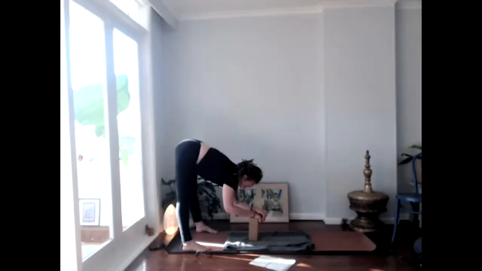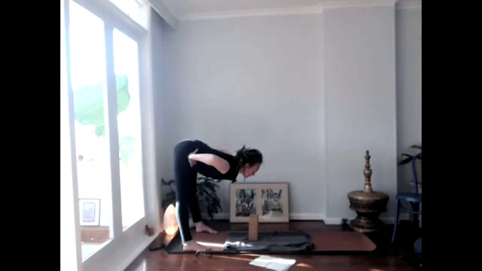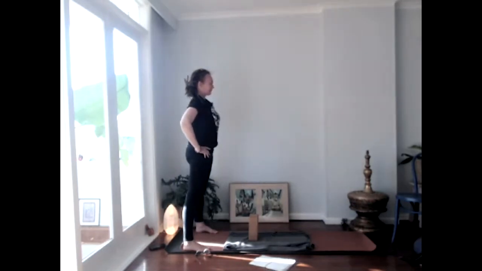Good. Then inhale, look forward and up. Okay, really tone your legs. Bring your hands to your hips. Okay, inhale, come up. Really strong legs here. Good.